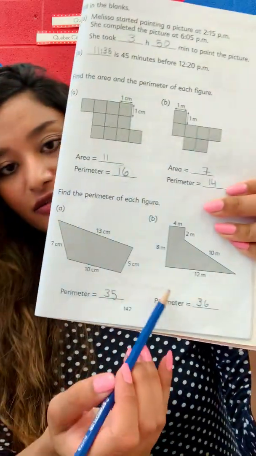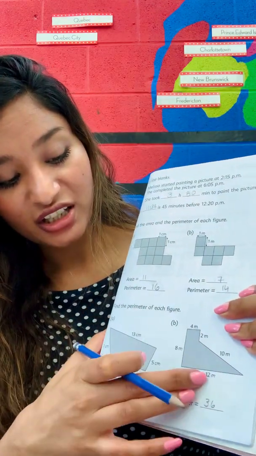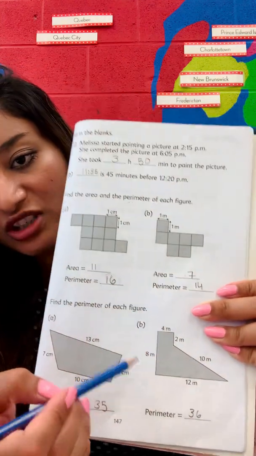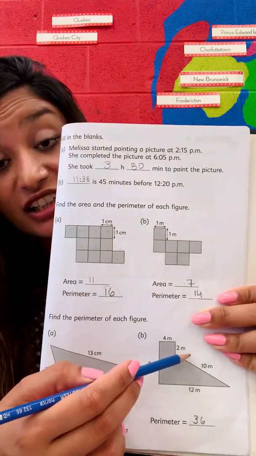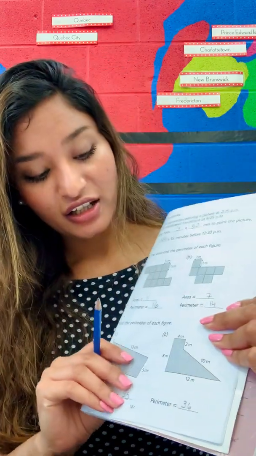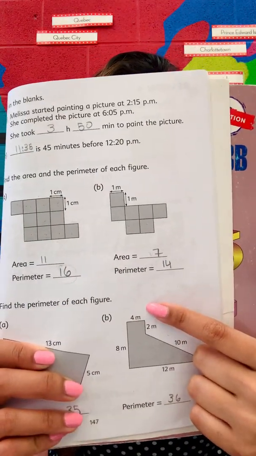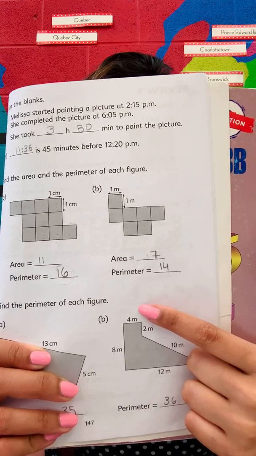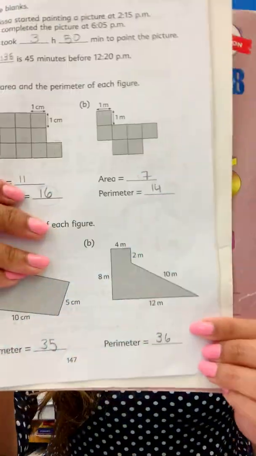Let's go ahead and do this one. Okay, so let's look at 12 and 8. 12 and 8 gives us 20, right? So we got 12 and 8 covered. Into our 20, let's add 10. So 20 plus 10 gives us 30. 30 plus 4 gives us 34. 34 plus 2 gives us 36. So the perimeter of this shape is 36 meters.